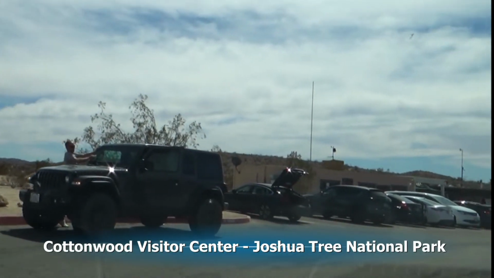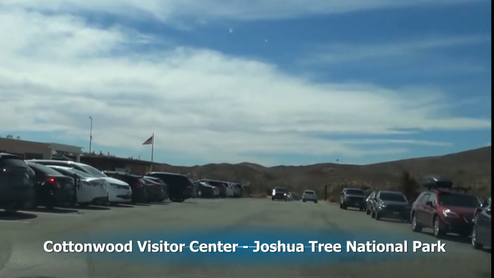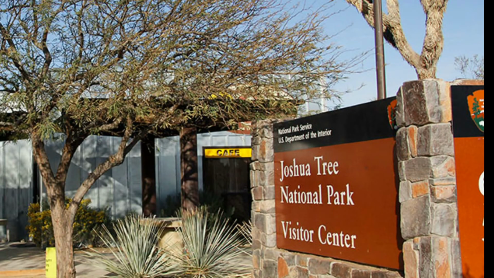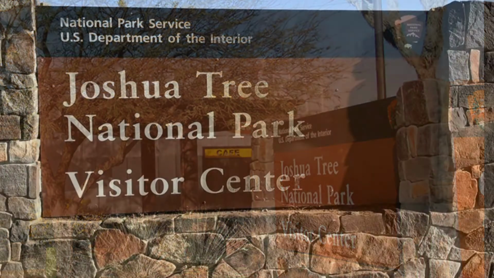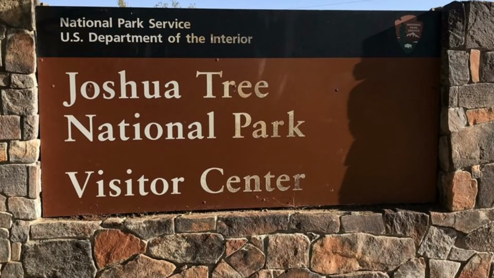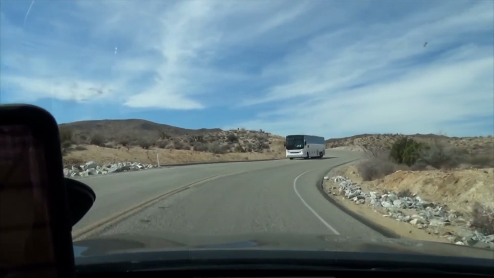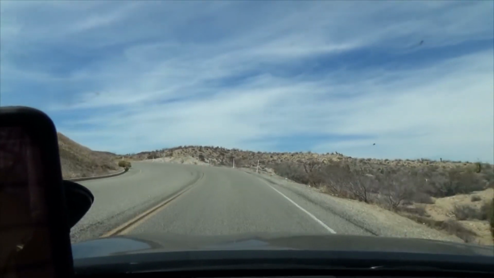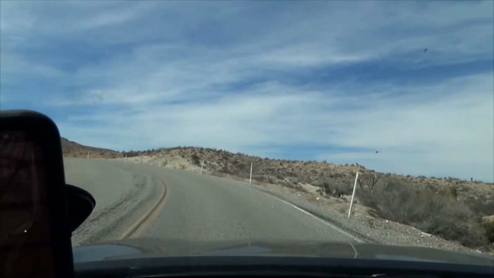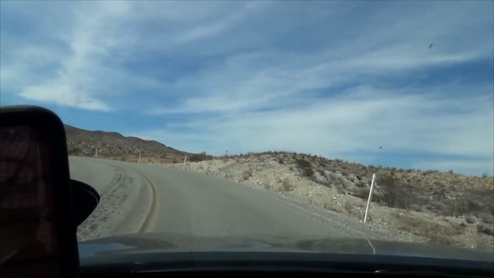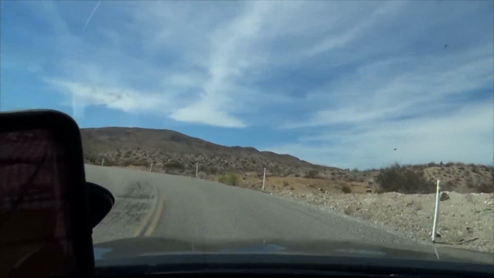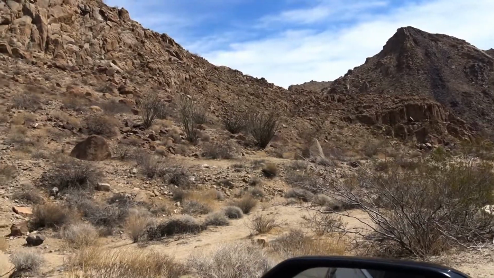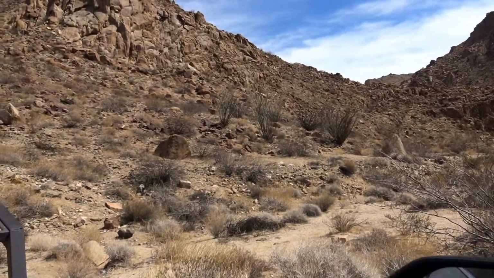We now arrive at the Southern Visitor Center at Cottonwood. This is a good view of a typical Colorado desert area.